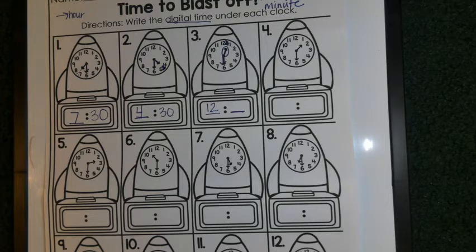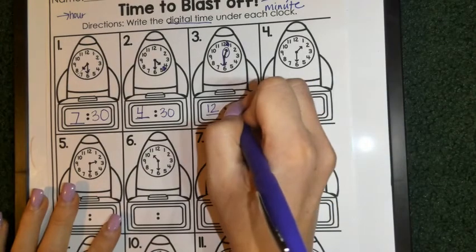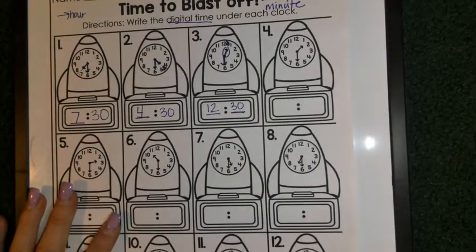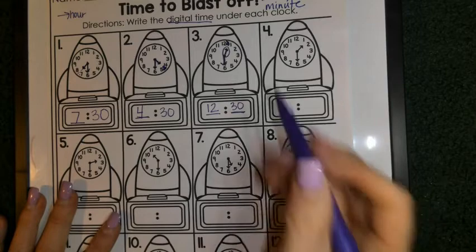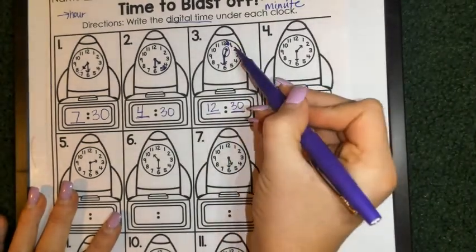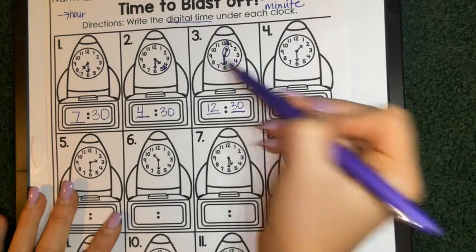So what number would Miss Riggs write there? Remember, we count by 5s when we start from the 12 and go all the way around. If you said 30, you are correct. It is 12:30. If you forget, you always just start at the 12 and count by 5s. 5, 10, 15, 20, 25, 30.